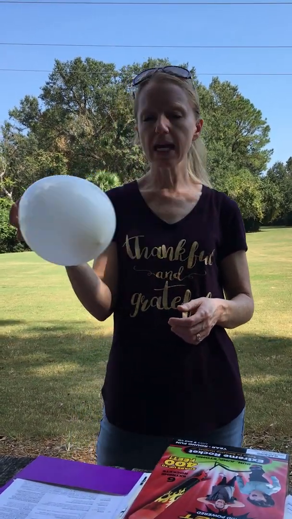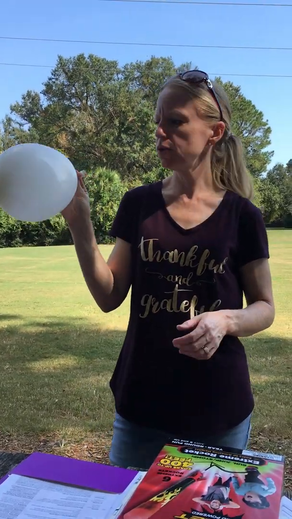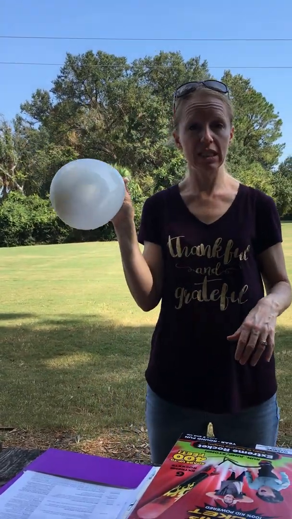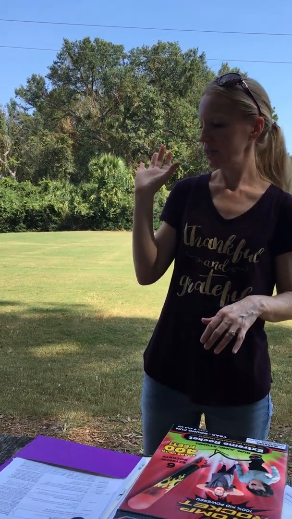So the first thing we're going to do, you're going to blow up a balloon, just one balloon. This is a tutor demonstration. Be like, okay, this is our balloon rocket. What do we think is going to happen when I let go of this balloon? Of course, let it go, the balloon flies, and then let's use our tools of observation.